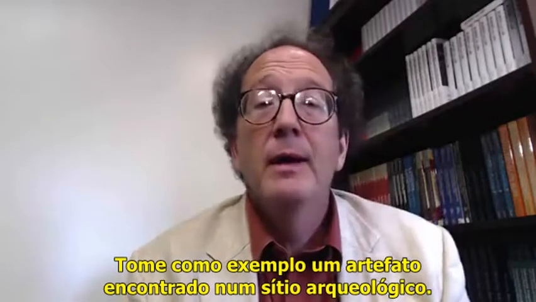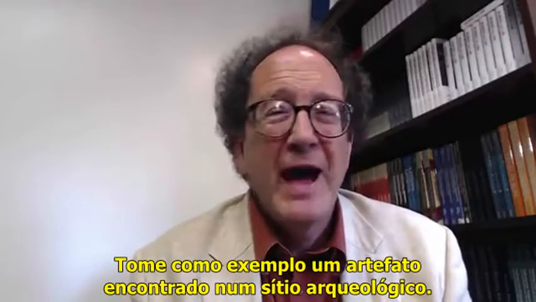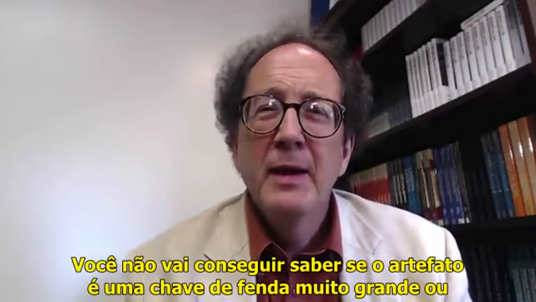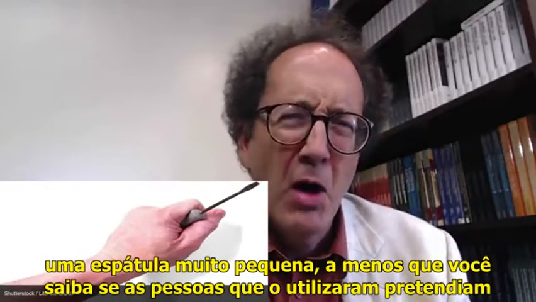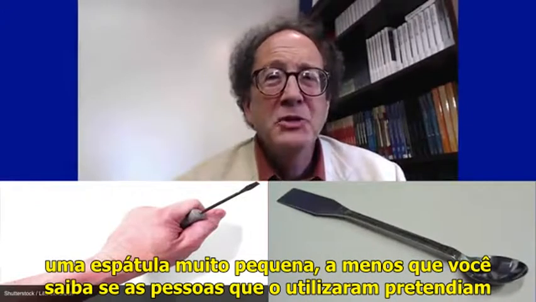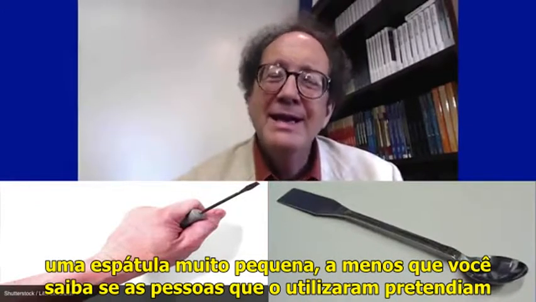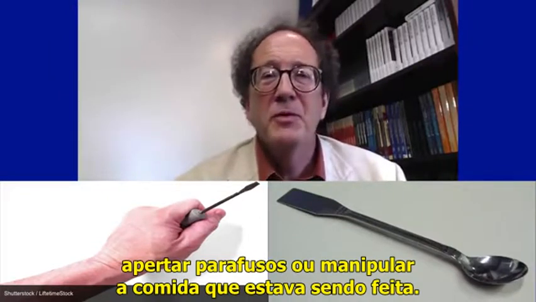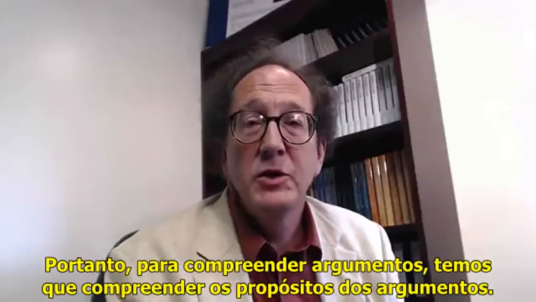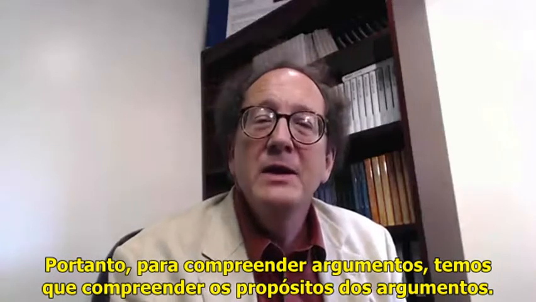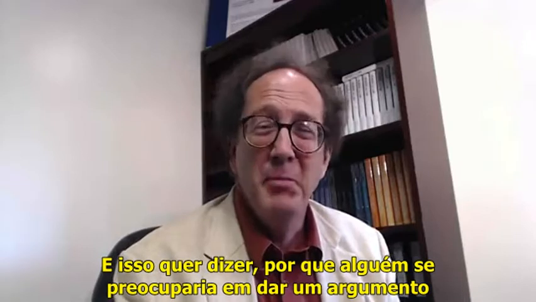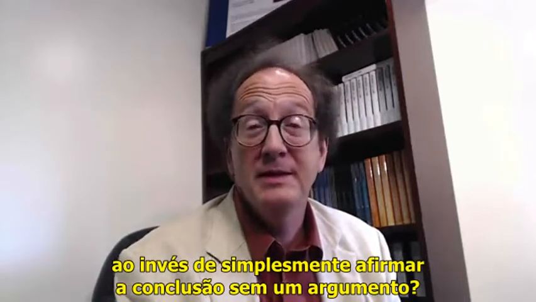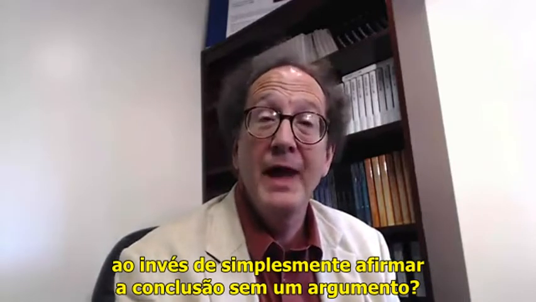Take, for example, an artifact that you might find in an archaeological site. You won't be able to figure out whether it's a really big screwdriver or a really small spatula unless you know whether the people who used it intended it to screw screws or to pick up food that they were cooking. So to understand arguments, we need to understand the purposes for arguments. And that means, why does somebody bother to give an argument instead of just asserting the conclusion without an argument?